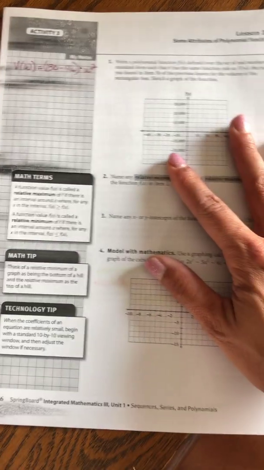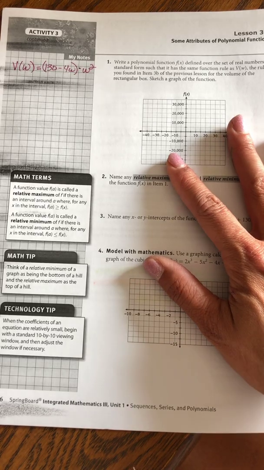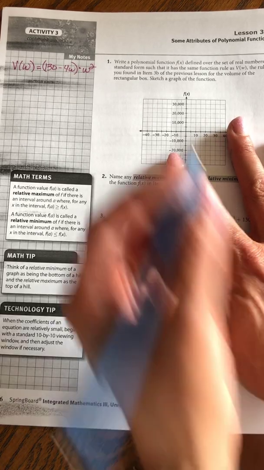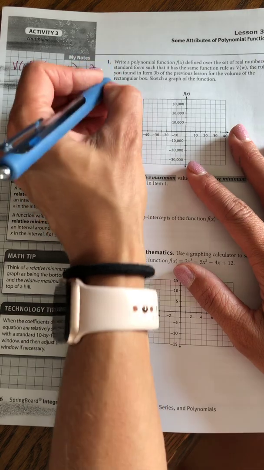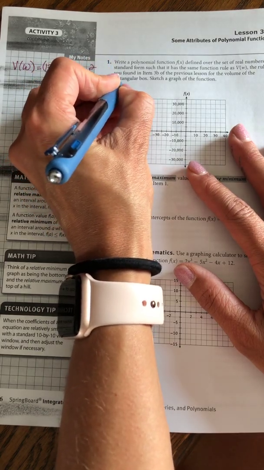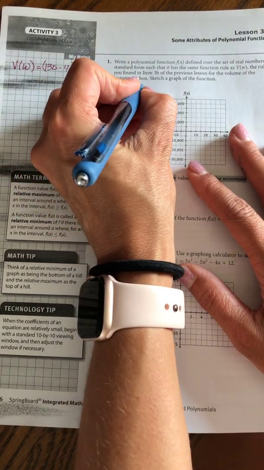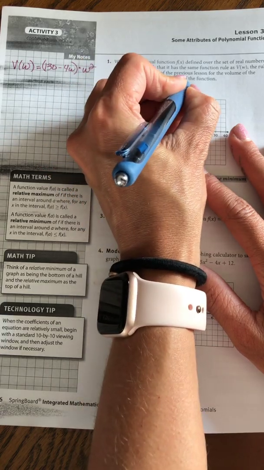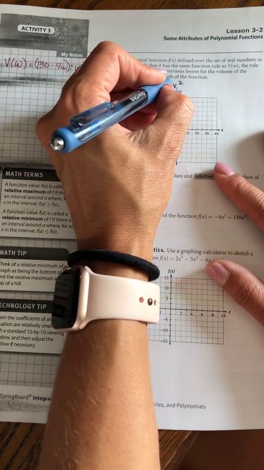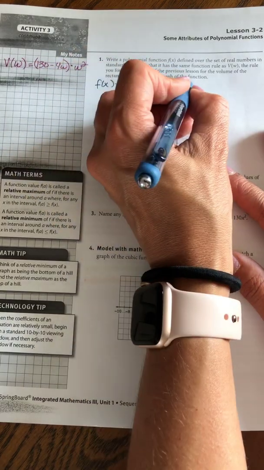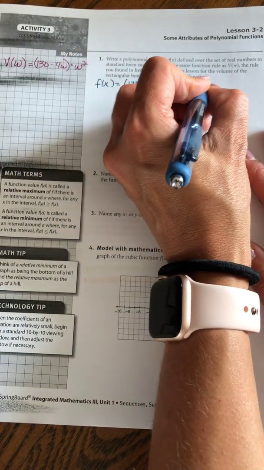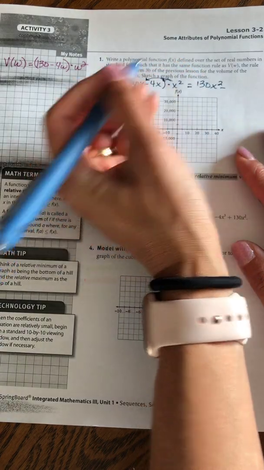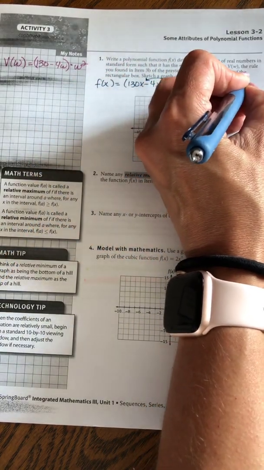But we want to change it to an f of x, so we're going to rewrite that. We're going to change all the w's to x's. So I'm going to call it f of x equals 130 minus 4x times x squared. I'm going to distribute that x squared, and we'll get 130x squared minus 4x cubed.